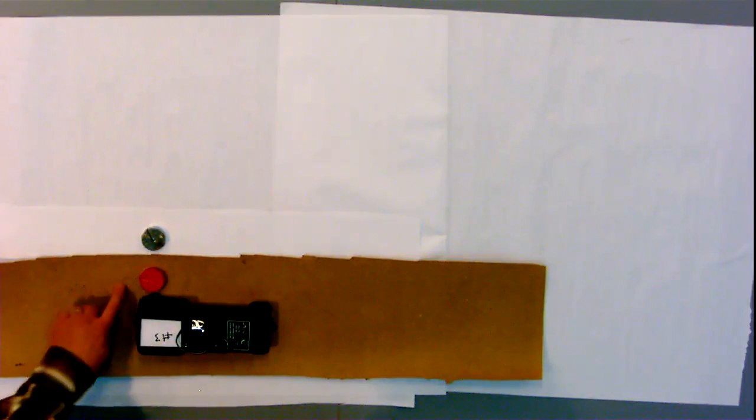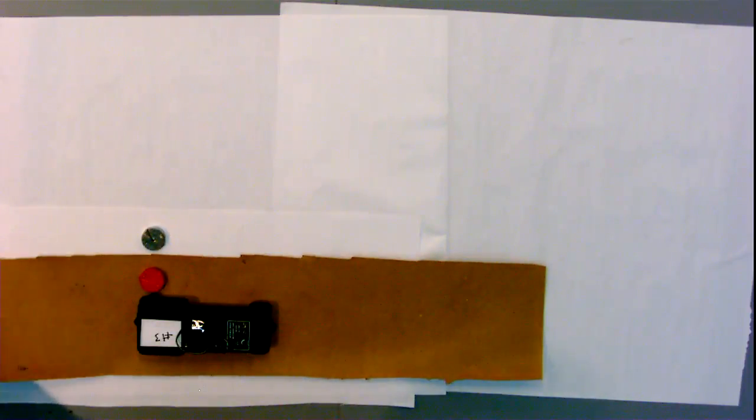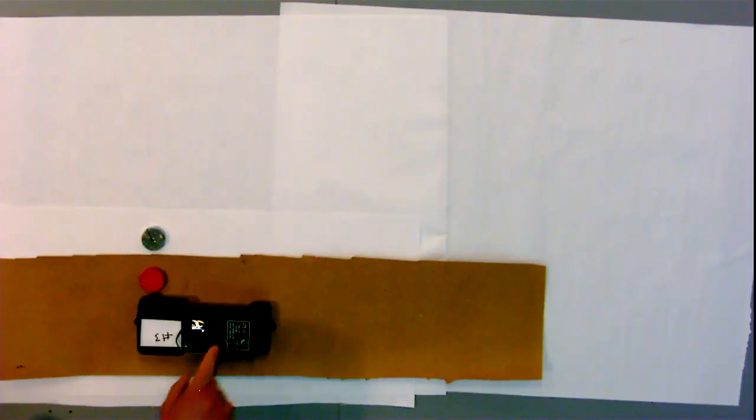This is the starting point of this card relative to this piece of paper and relative to the table at the same time. So when I press the button, it will travel to the left relative to you. And I'm going to now pull this paper again in the same direction. And let's see what's going to happen.